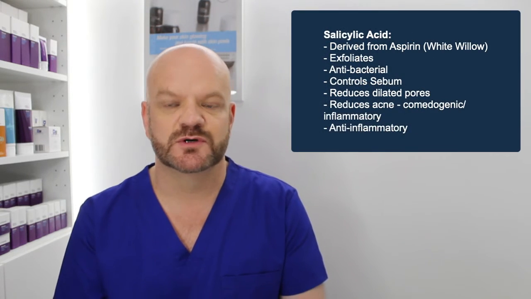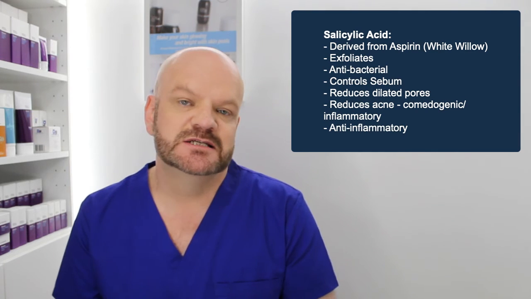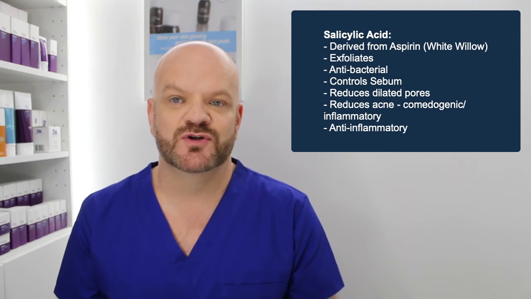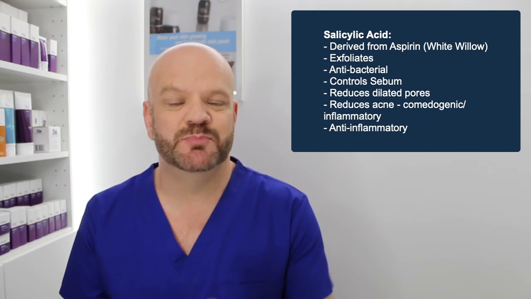The last one that I'm going to talk about this evening is salicylic acid. Salicylic acid is derived from aspirin, or the white willow. It's very good for oily and acneic skin because it's a beta-hydroxy acid.